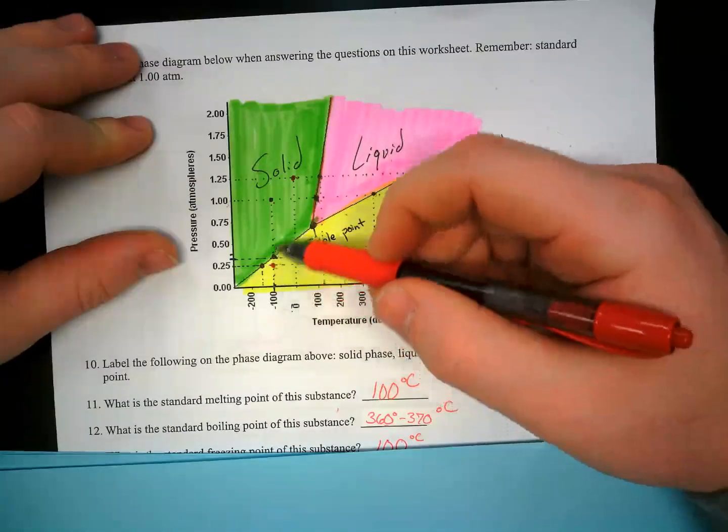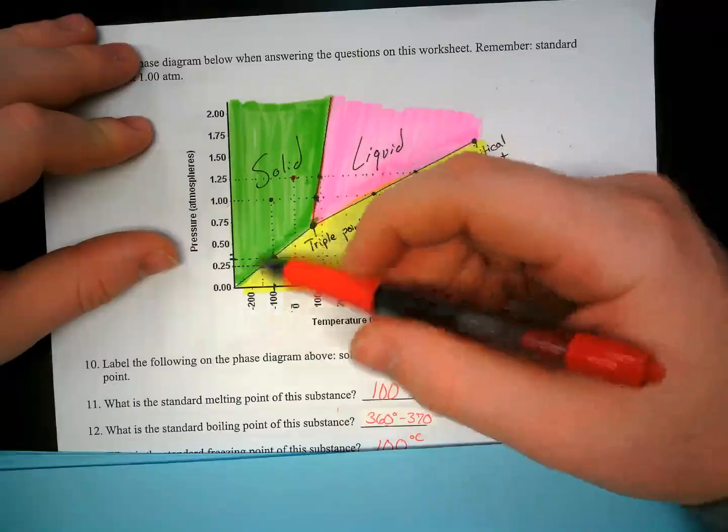Again, we're keeping it at negative 100 degrees Celsius. All we're doing is changing the pressure over here.